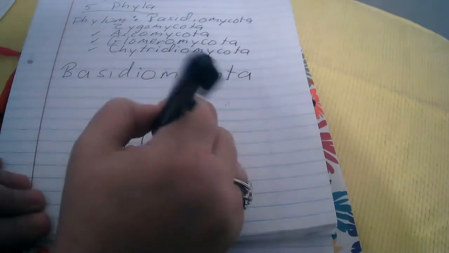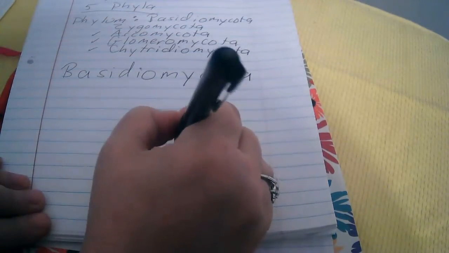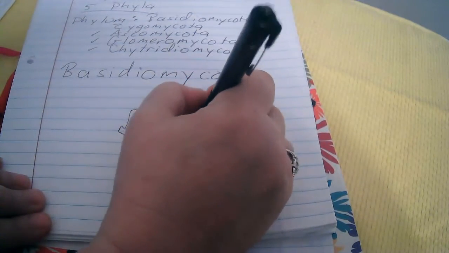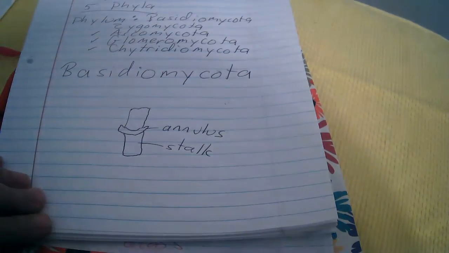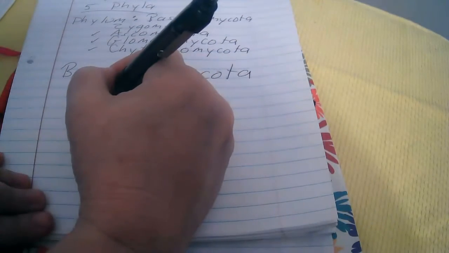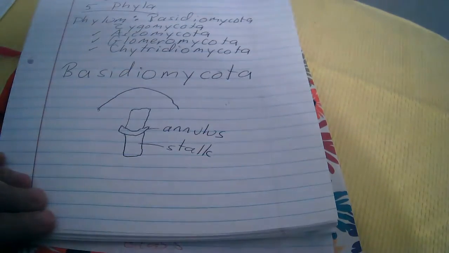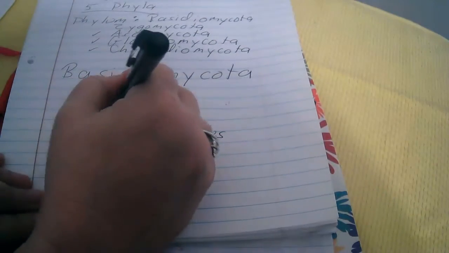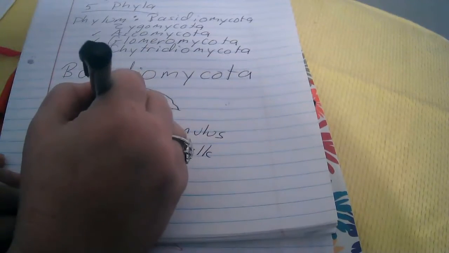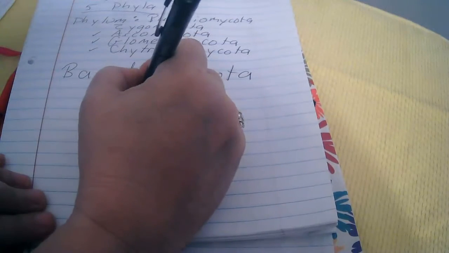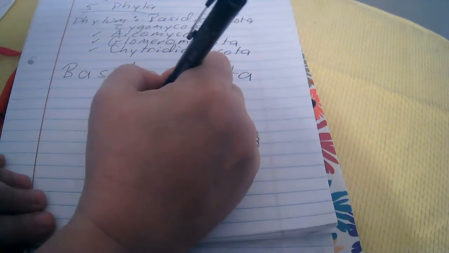So this is the stalk. This is the annulus or collar. And then the cap of the mushroom, just dome shaped, but we also want to draw the gills. So we'll come out here like this and try to draw three-dimensional.